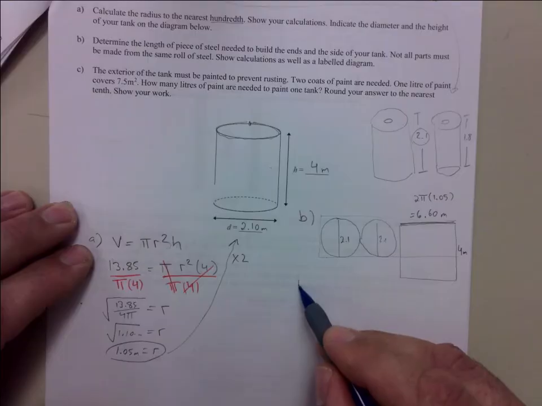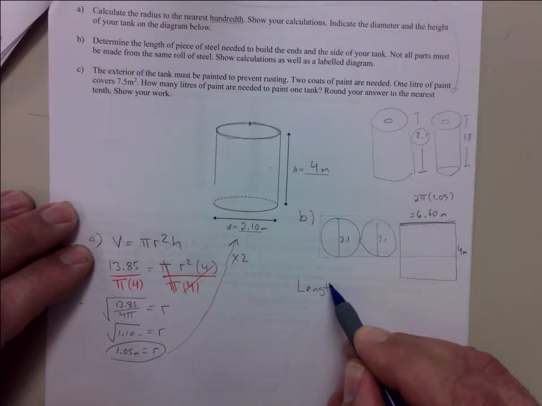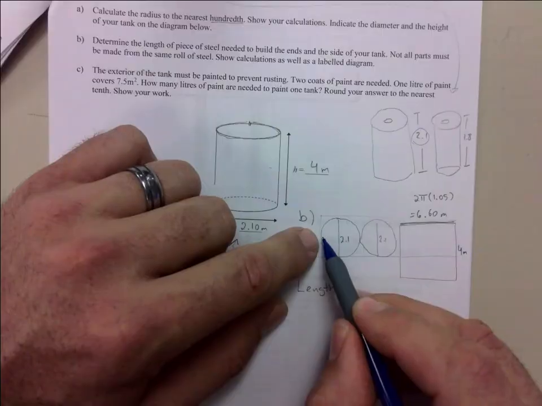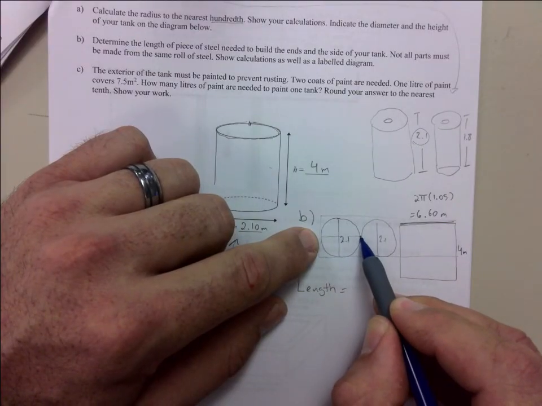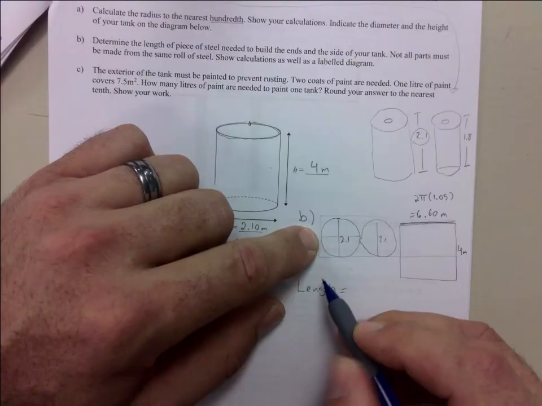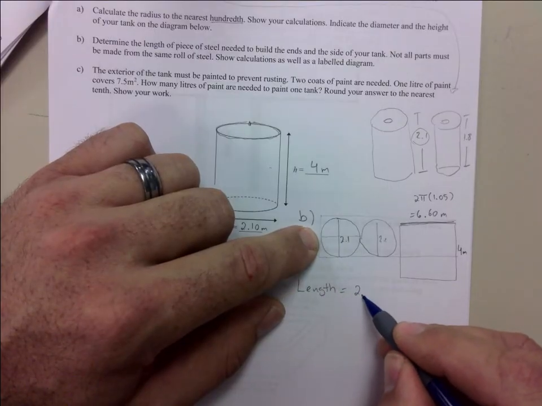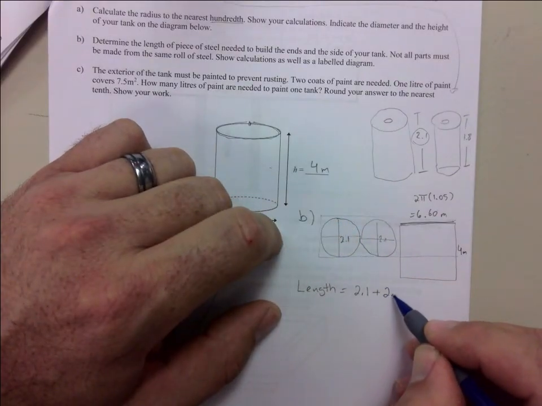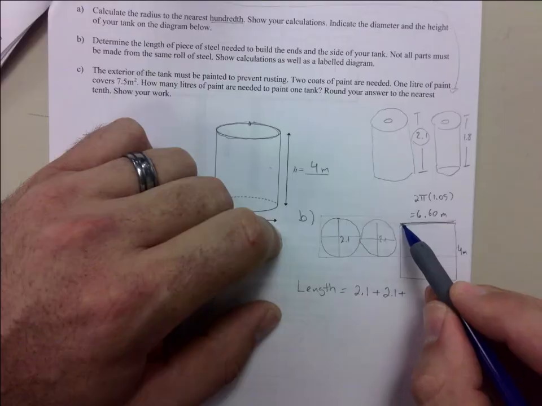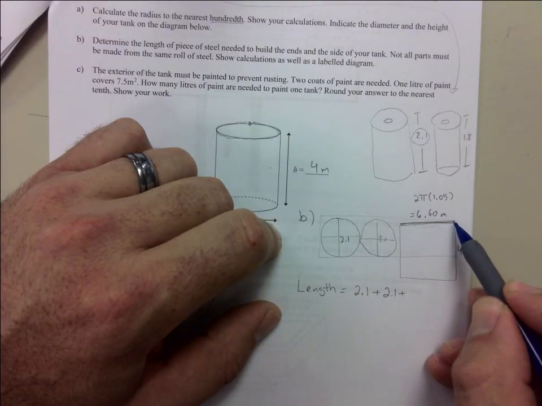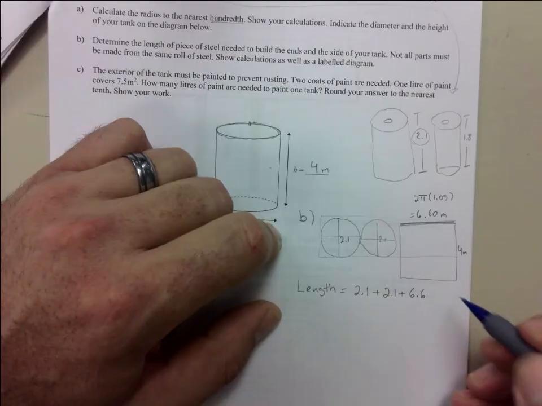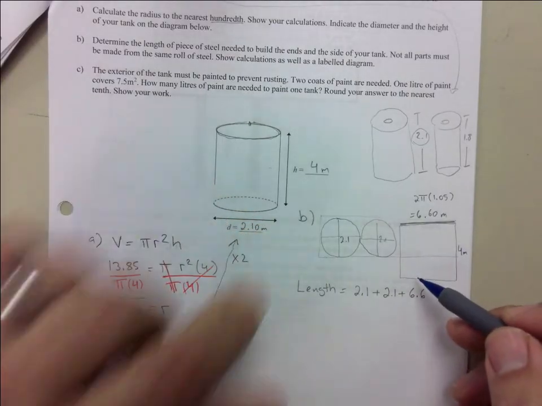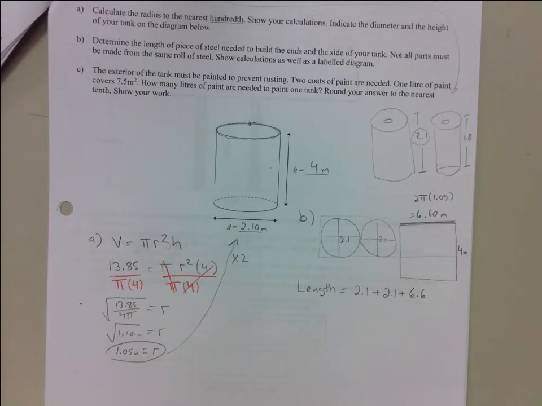So I'm going to say the length would be, because this is 2.1 this way as well, right? So I'm using the 2.1 roll, which is 2.1 plus another 2.1 plus another 6.6, right? And I need to continue down here another 6.6.